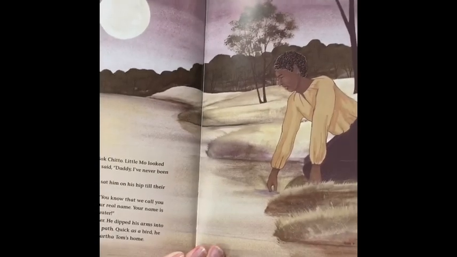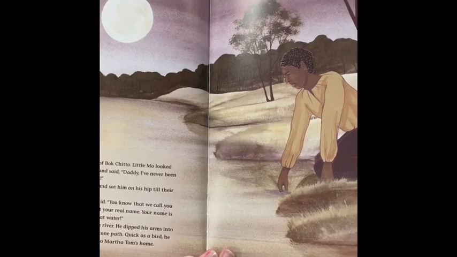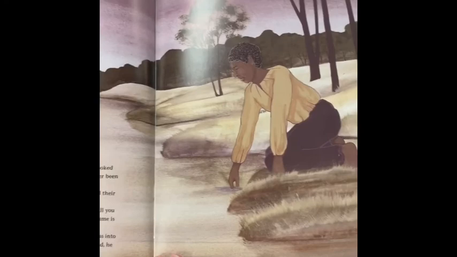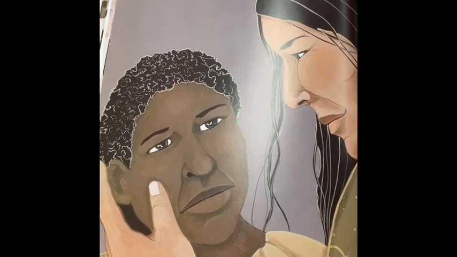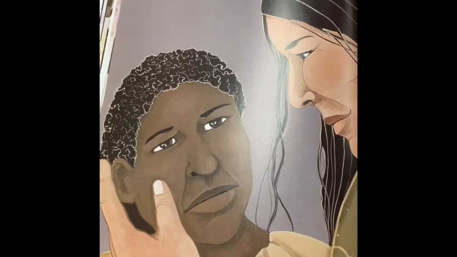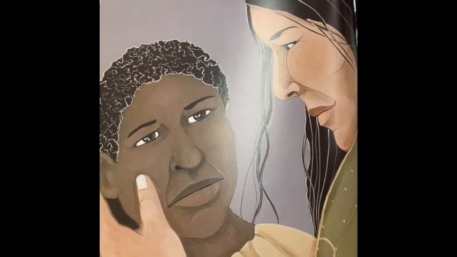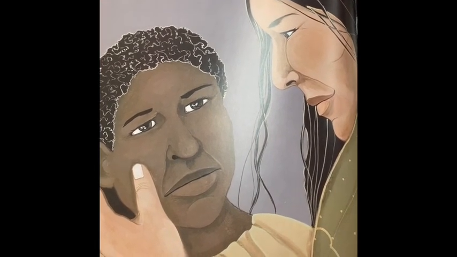Moses leapt down and ran to the river. He dipped his arms in the chilly waters till he found the stone path. Quick as a bird, he flew across the stones and burst into Martha Tom's house. "I'm sorry, I know it's late," he said, "but we're trying to cross the river. The men are after us, the men with the dogs and the lanterns and the guns. Can you help us?"